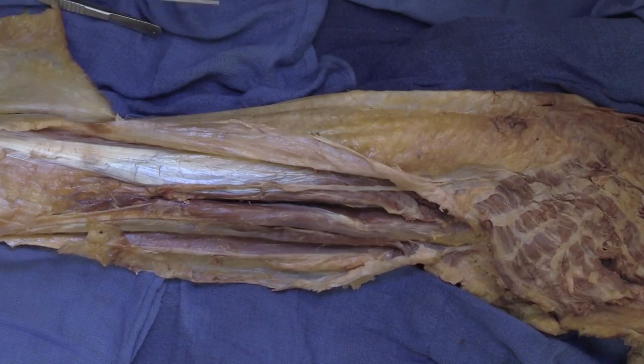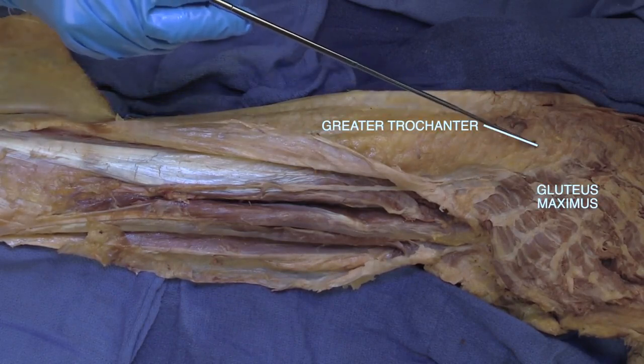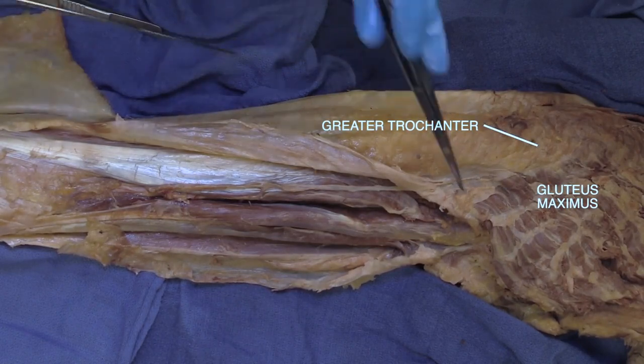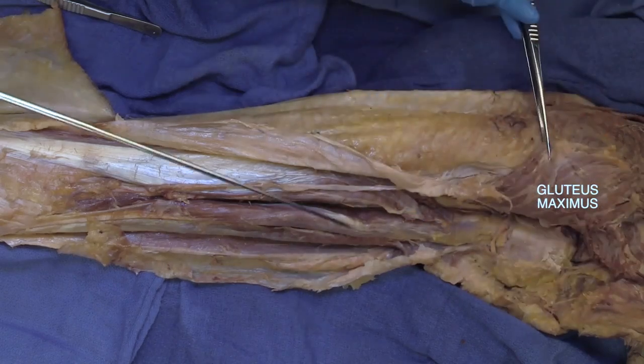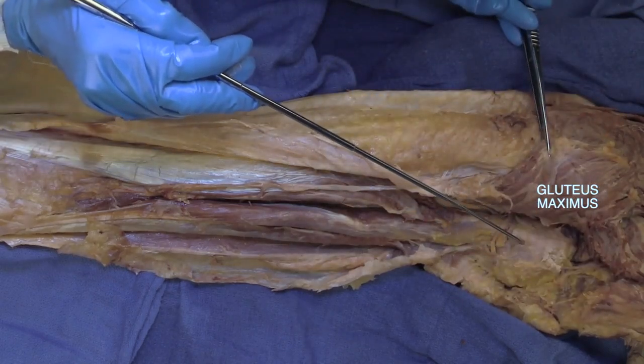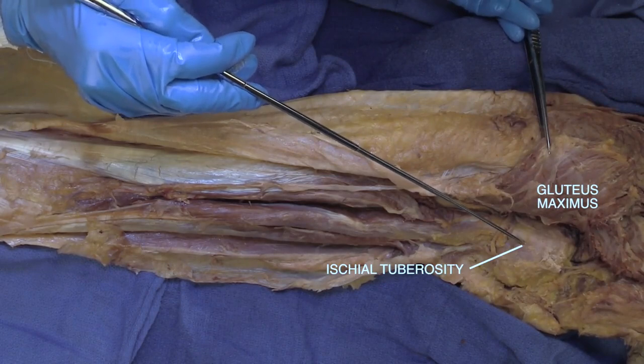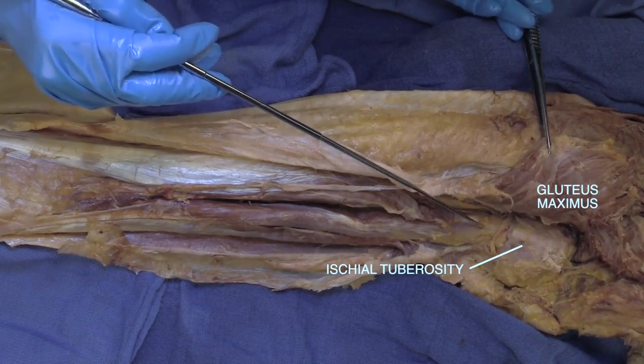We re-identify the position of the greater trochanter, and we reflect the gluteus maximus muscle to show the ischial tuberosity, which is the origin of the hamstring muscles.